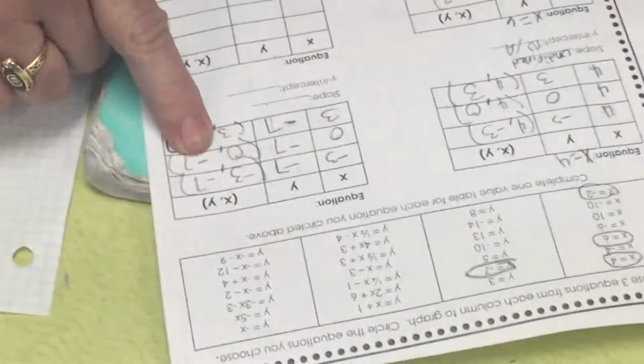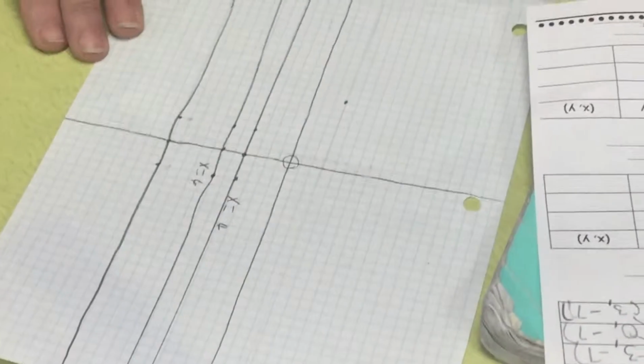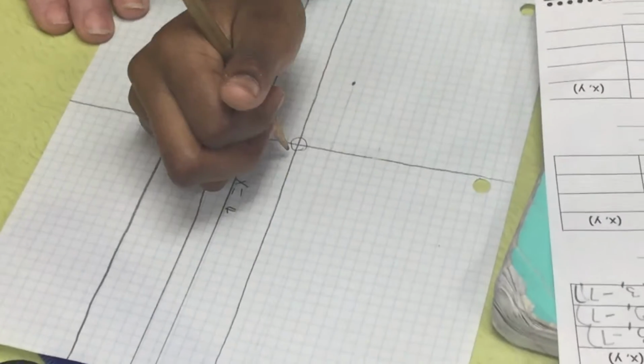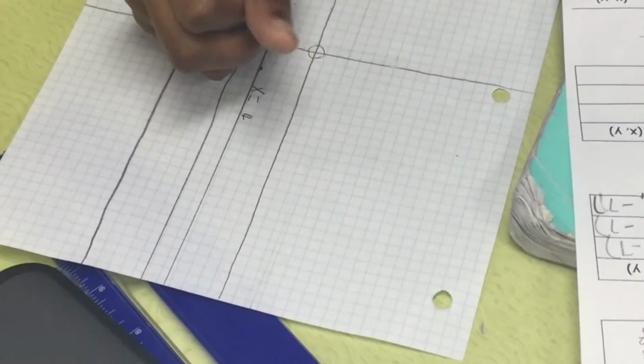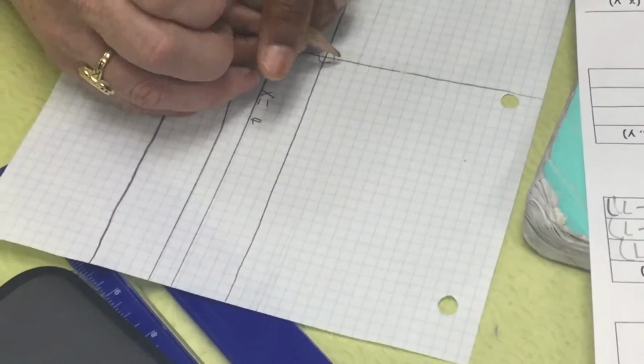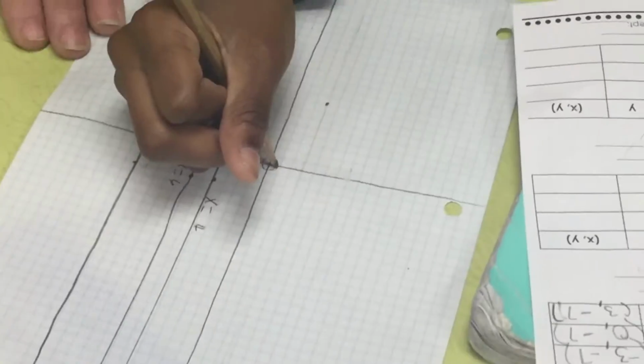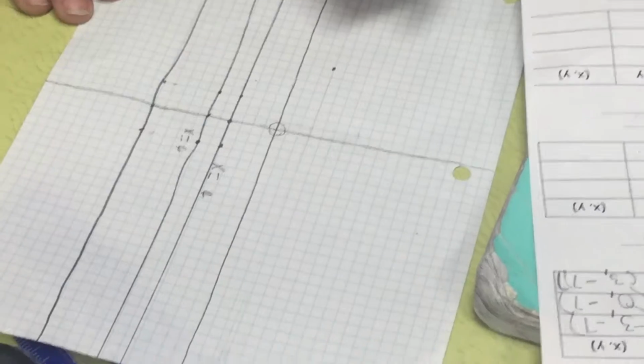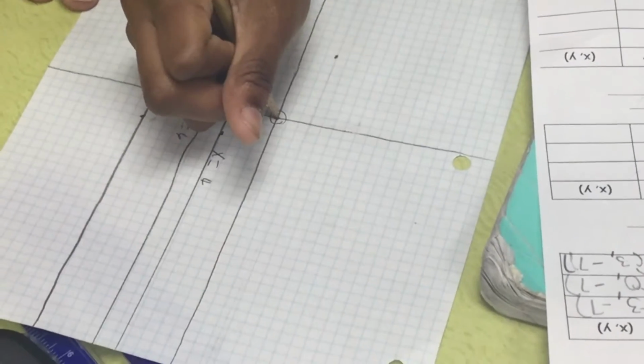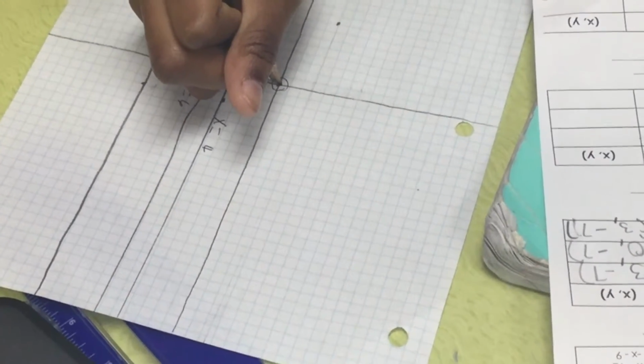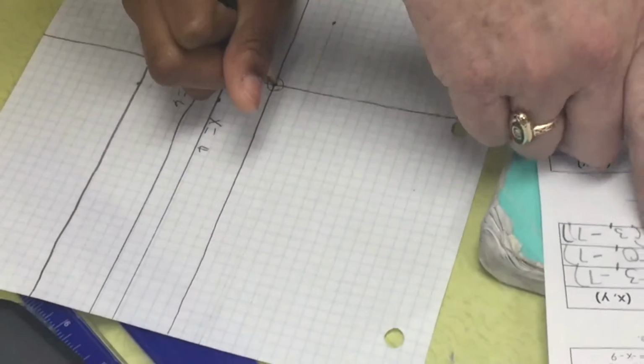Perfect. Now go 0, -7. It's right there on 0, and then go down 7, because it says don't move on the x. And you said go down 7. Isn't that what it says?